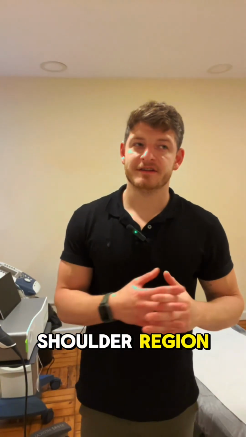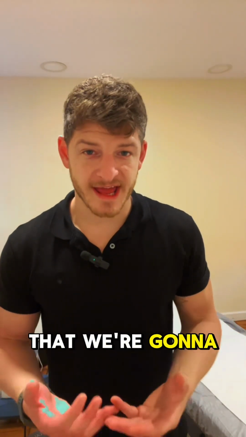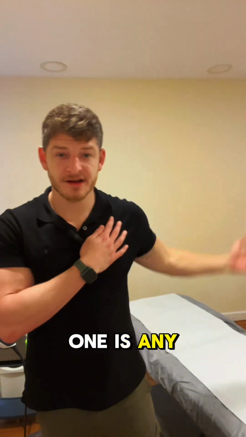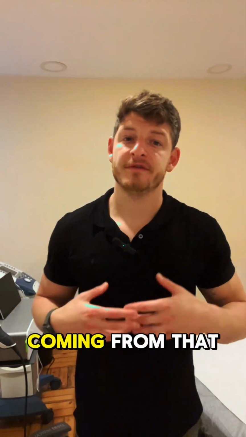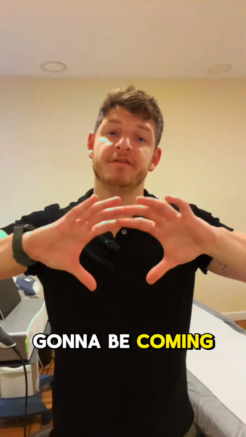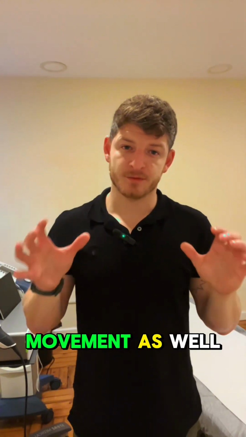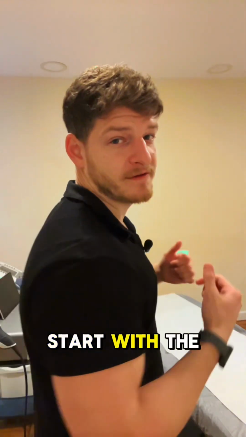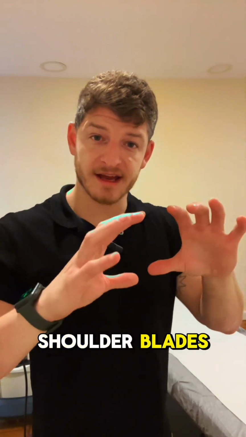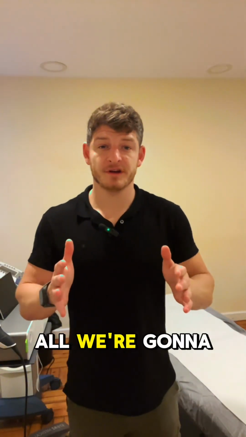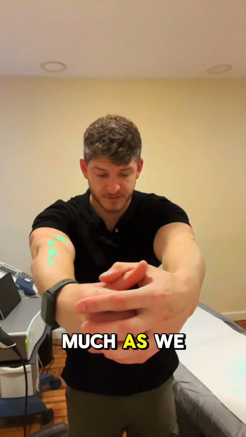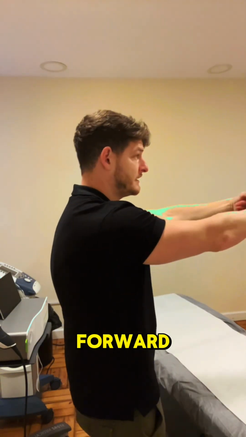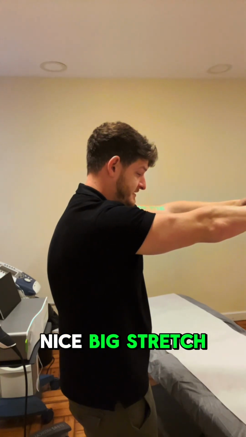So with the shoulder region, obviously there's a lot more movements that we're going to get. The first one is any kind of arm movement that we do is going to be coming from that shoulder, but it's also going to be coming from the scapular movement as well. So what we're going to do is start with the scapula, which is your shoulder blades. First of all, we're going to stretch forwards as much as we can. And what that does is it pulls the scapula forward, nice big stretch.